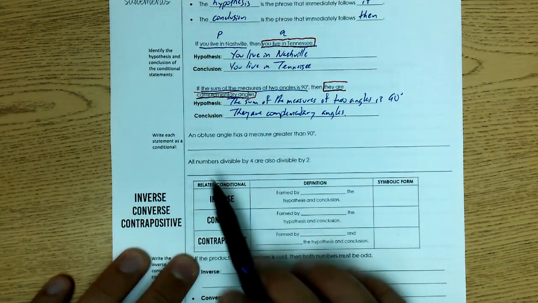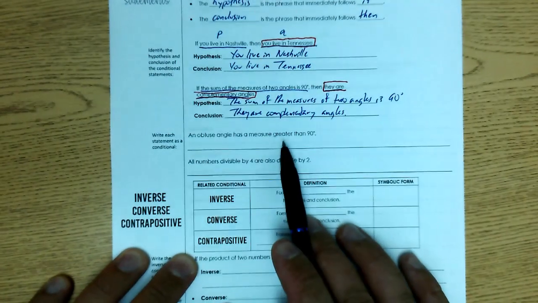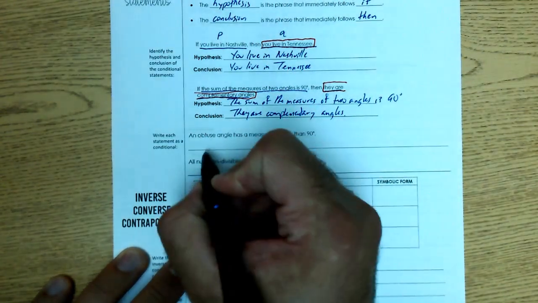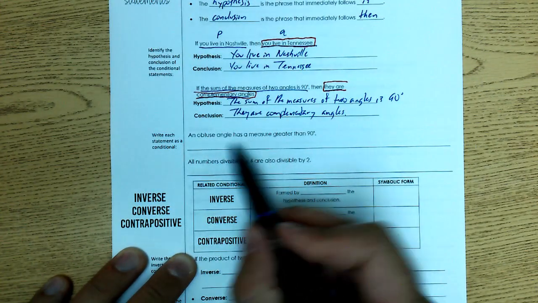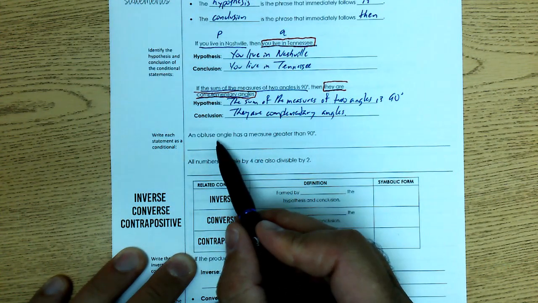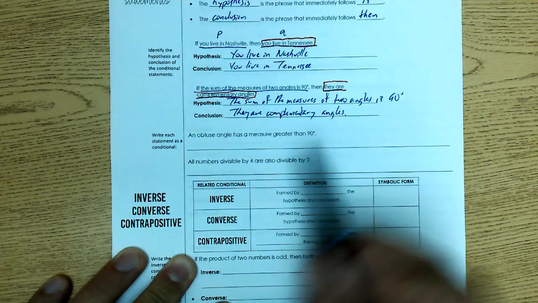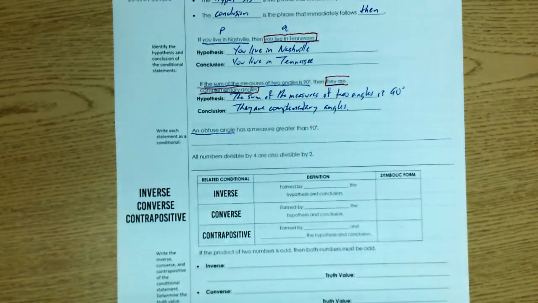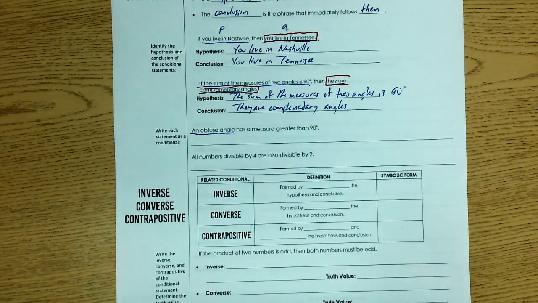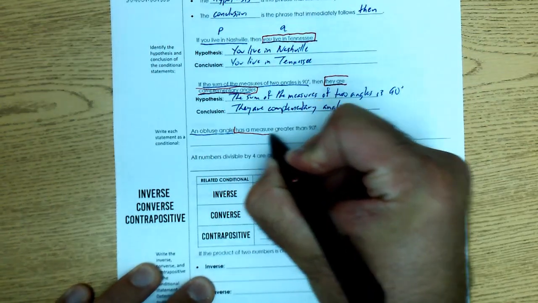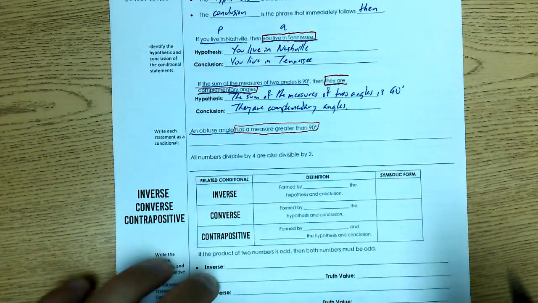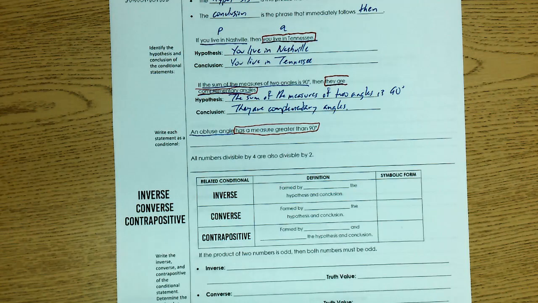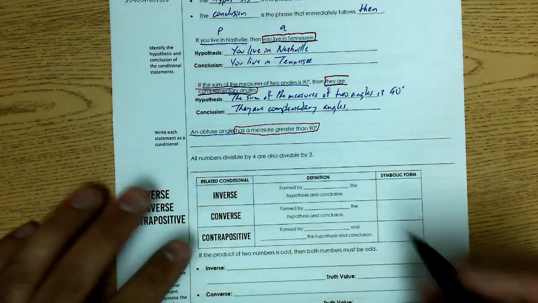So an obtuse angle has a measure greater than 90 degrees. I'm going to say that we're talking about an obtuse angle. That's the thing that is dependent on the other thing. So obtuse angle is going to be my hypothesis, and has a measure greater than 90 is going to be my conclusion. The way we write it won't always be those exact words, so we've got to make it make sense.